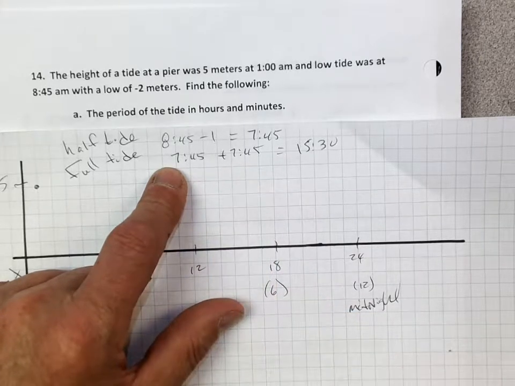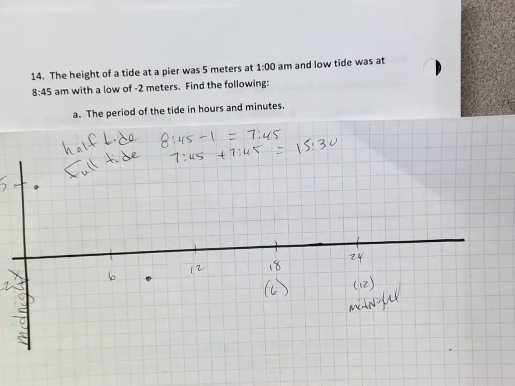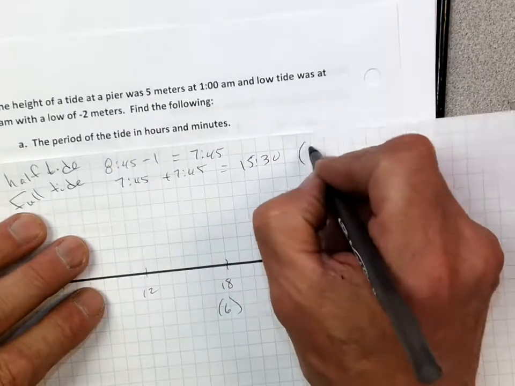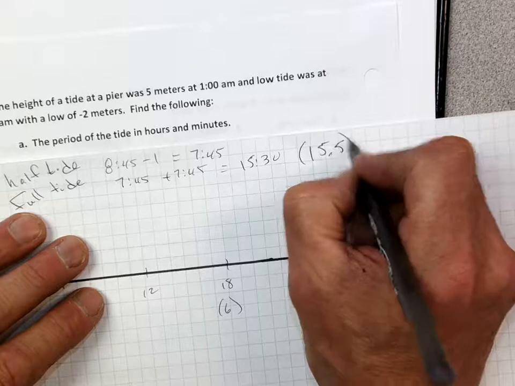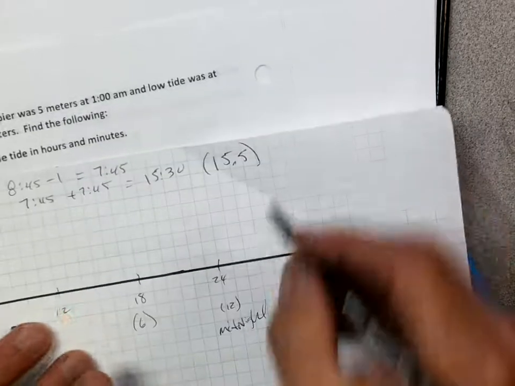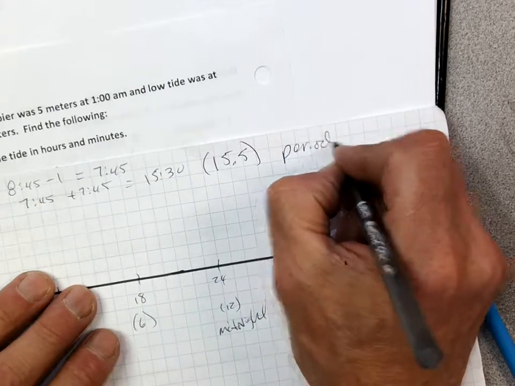It's handy to change it into decimals, right? Because when we start working with pi, let's change this into a decimal. So as a decimal, this is going to be 15.5, okay? That's your period. Does that make sense? That's your period, because the period is the width of the tide.